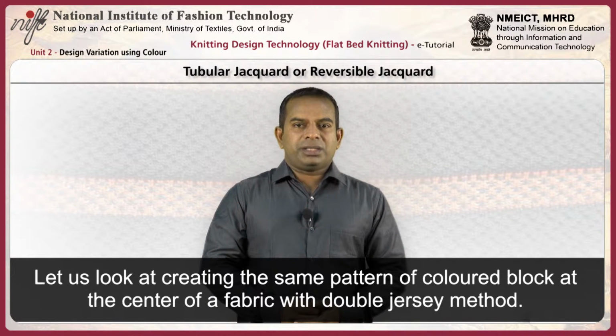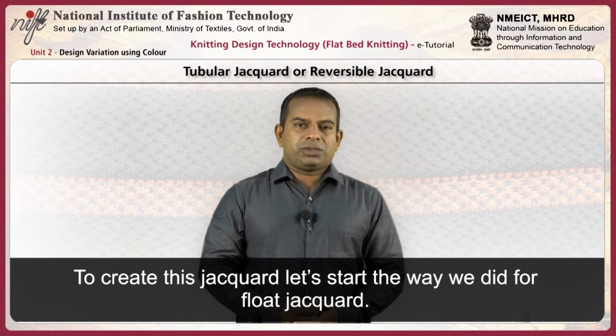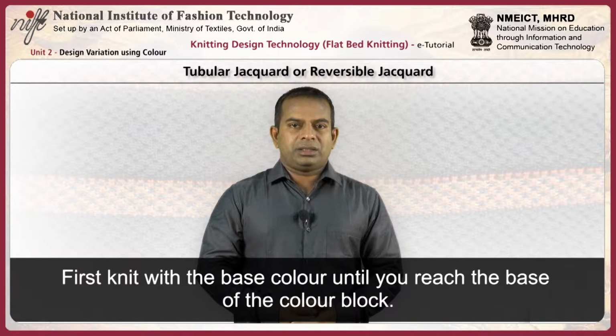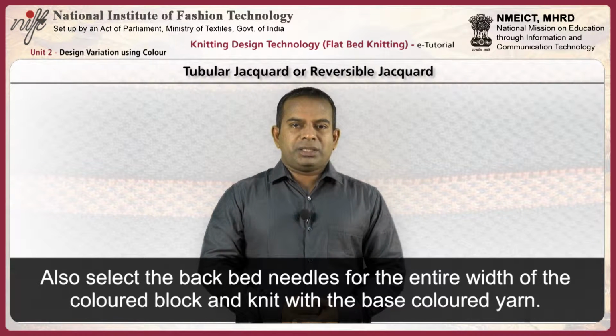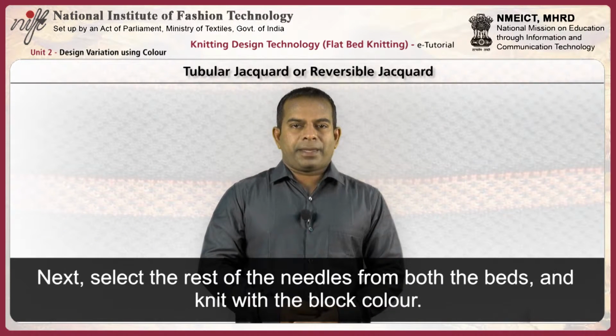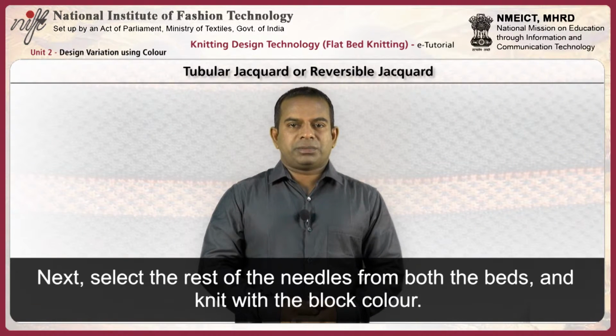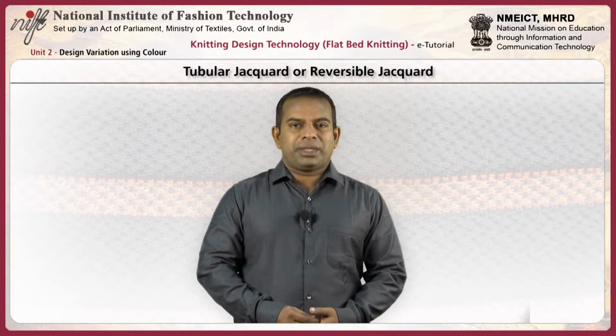Let us look at creating the same pattern of colored block with double jersey method. To create this Jacquard, let's start the way we did for float Jacquard. First, knit with the base color until we reach the color block. Start with the base color and select needles from the front bed where you need the base color. Also select the back bed needles for the entire width of the colored block and knit with the base color yarn. Next, select the rest of the needles from both the beds and knit with second color. Repeat till the top of the block. Continue with the base color knit to complete the swatch.